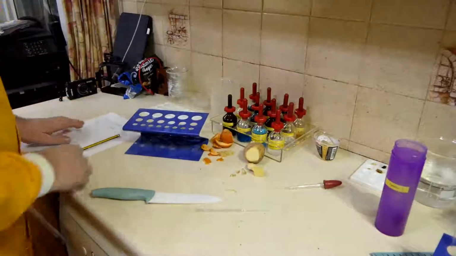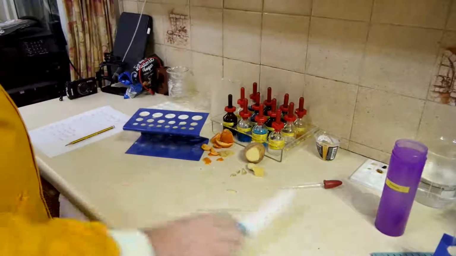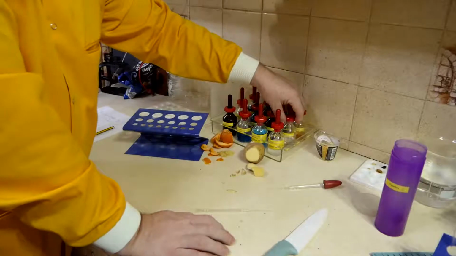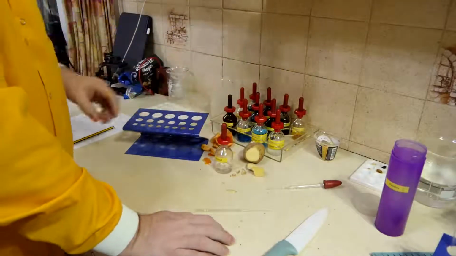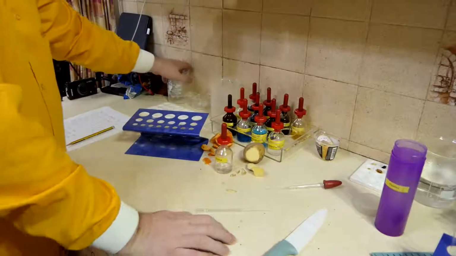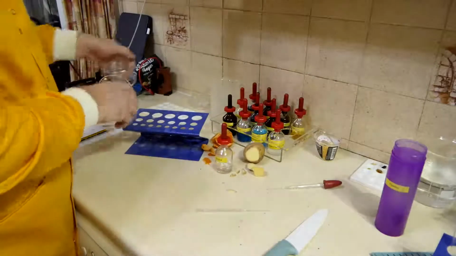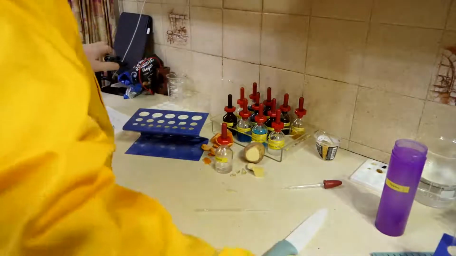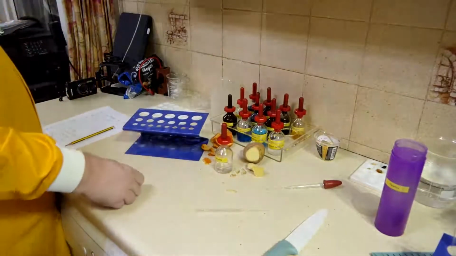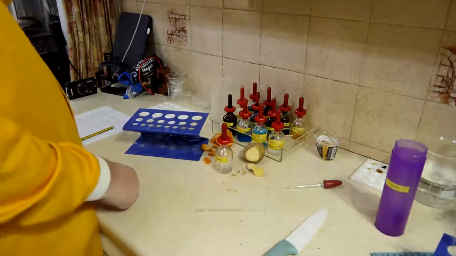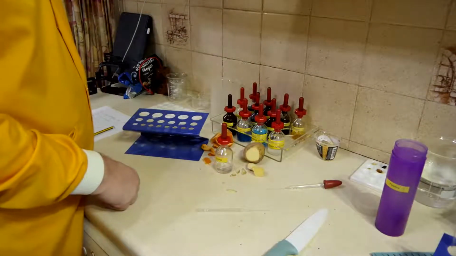Which brings us on to the final test, which is using some alcohol and some cold water. Pour the cold water, and I get out a couple of extra test tubes.